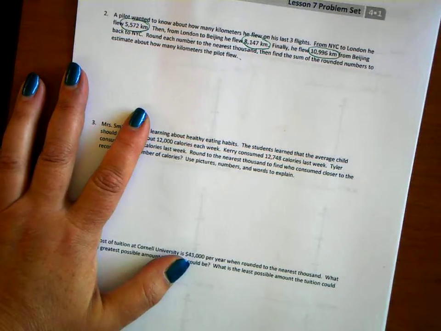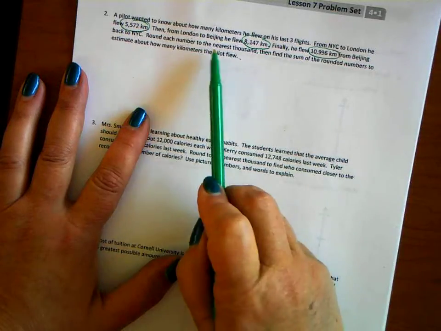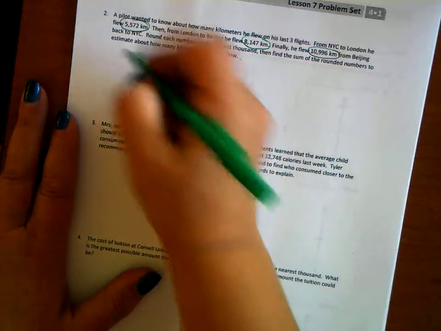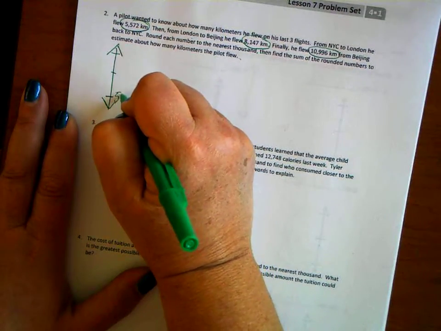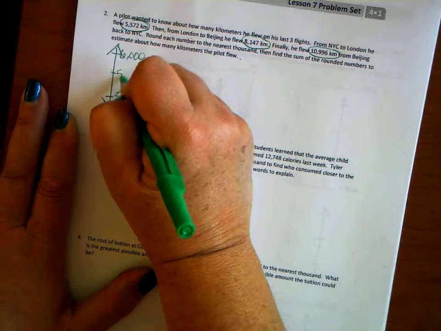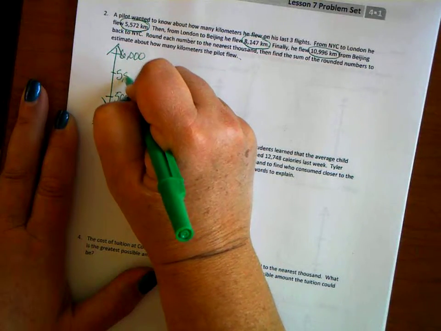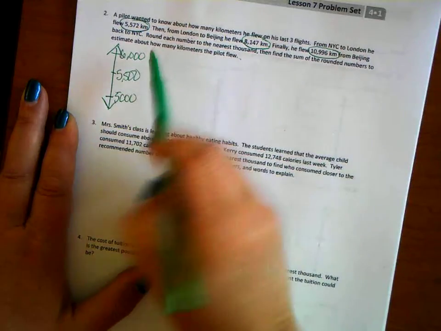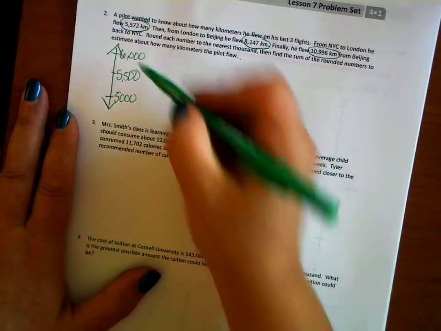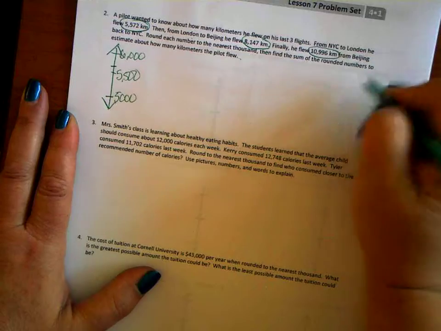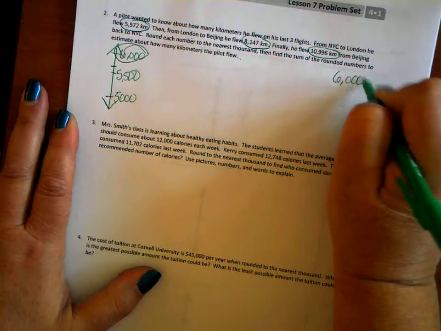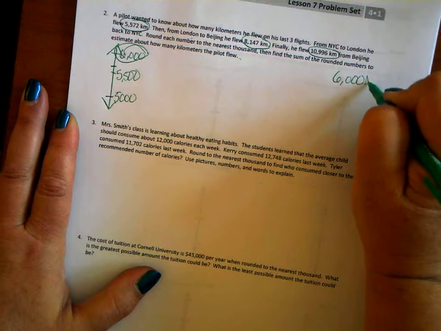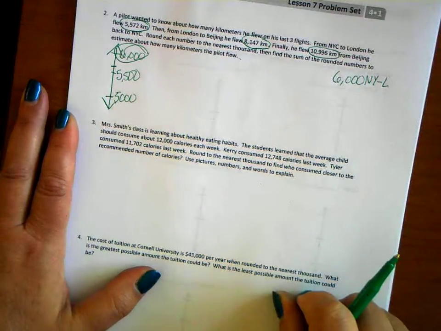The first thing I need to do is round each number to the nearest thousand. So if I do this, let's see, this is 5,000. This is 6,000. Here is 5,500 kilometers. 5,572 would be here, so my first number that I'm rounding is 6,000. That's New York to London.